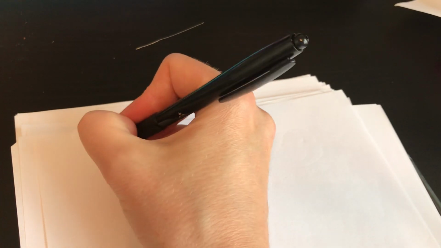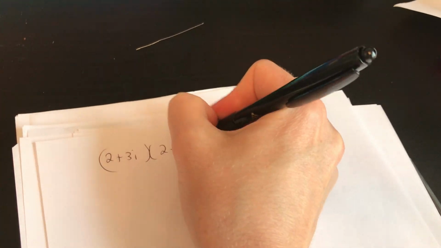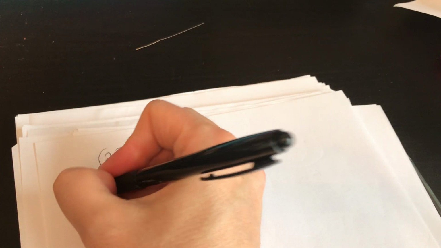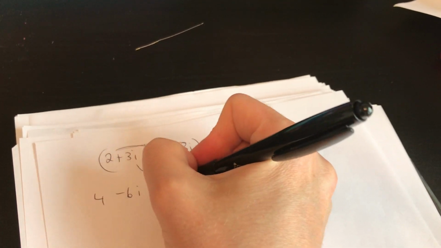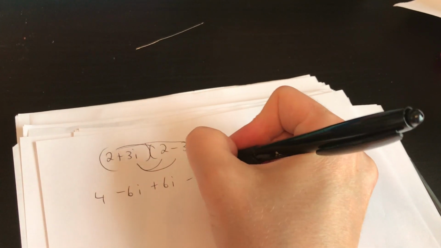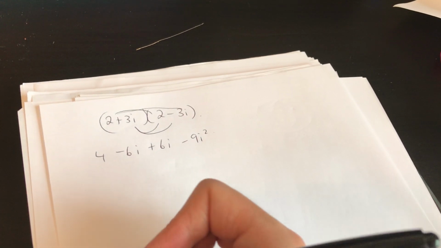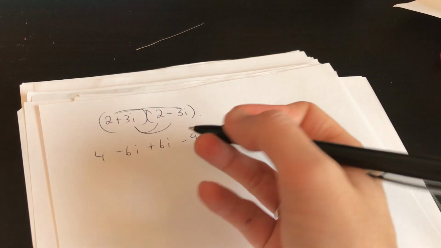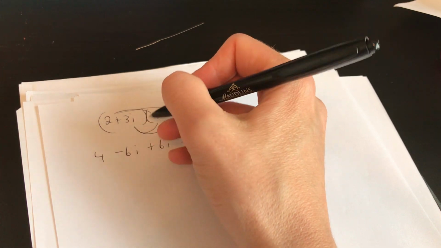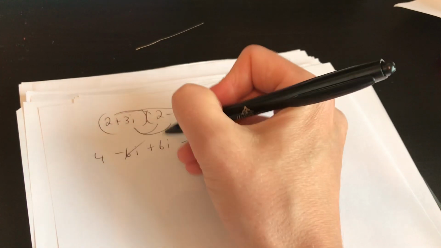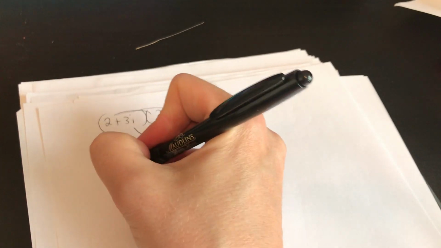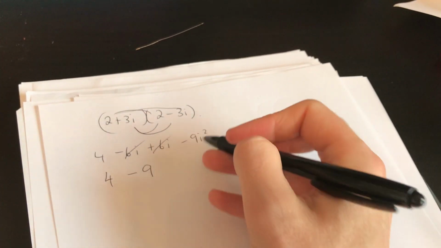Part 4, 2 plus 3i and 2 minus 3i. That gives me 4 minus 6i plus 6i minus 9i squared. You can slow the video down if you want, just pause it. If you want to do each line bit by bit, then check it. If you're down 6 and you're up 6, oh, they cancel each other off. They're opposites of each other. And I'm left with 4 minus 9i squared.